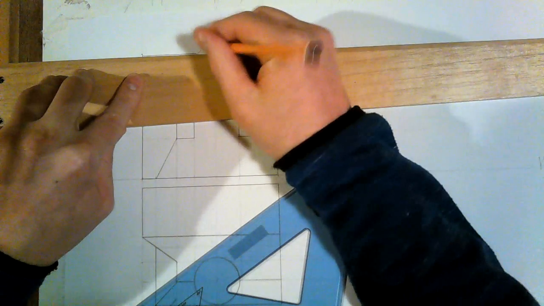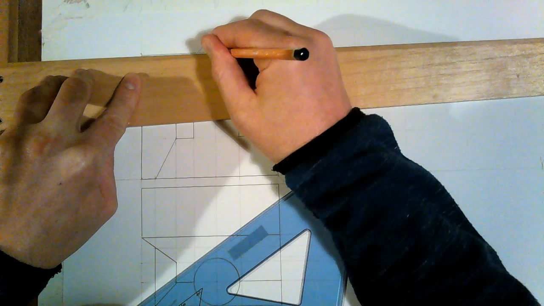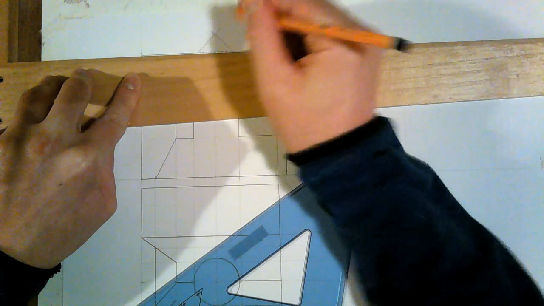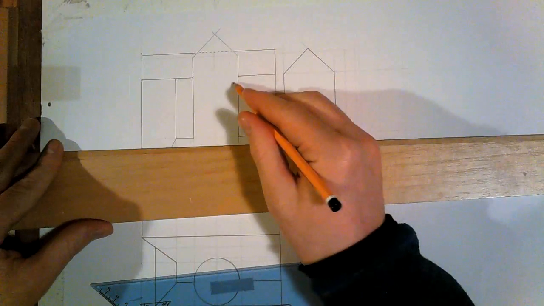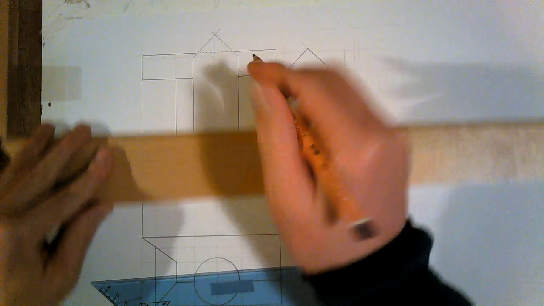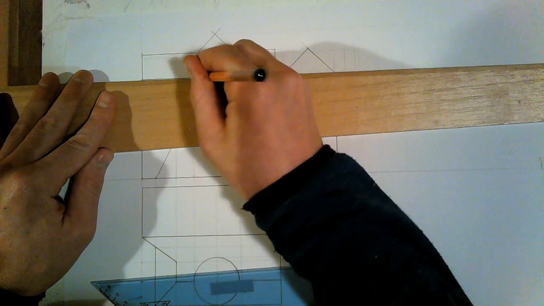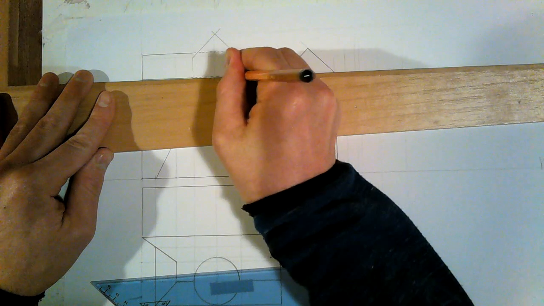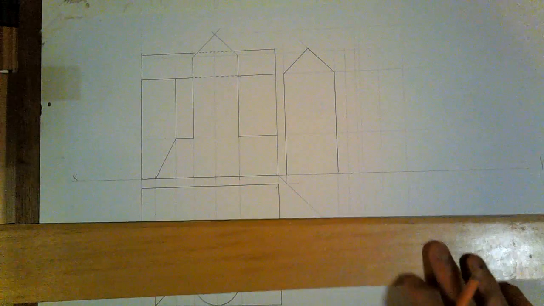It's behind the conic roof, so it's going to be a hidden detail. The eaves is also behind our little round tower here, so that's going to be a hidden detail. You can follow our dimensions around here, and we can fill in the round tower.